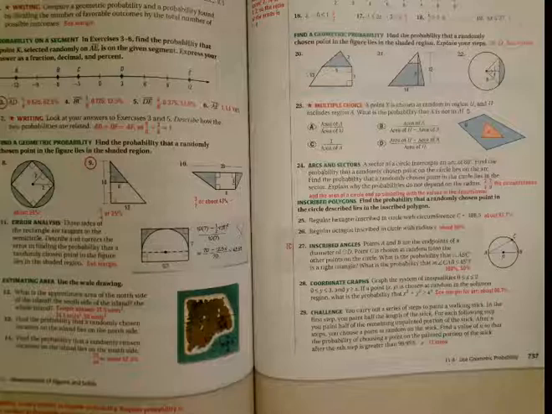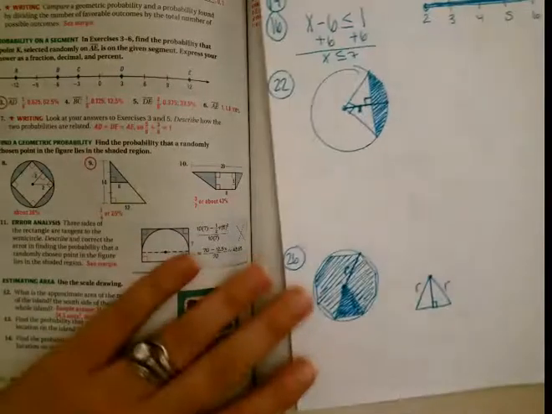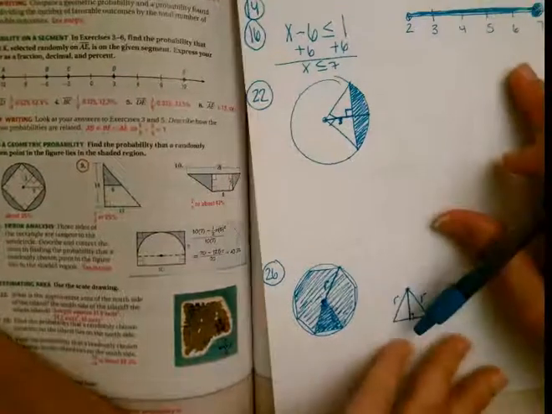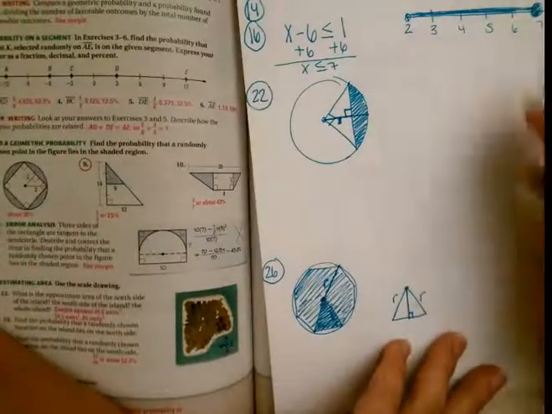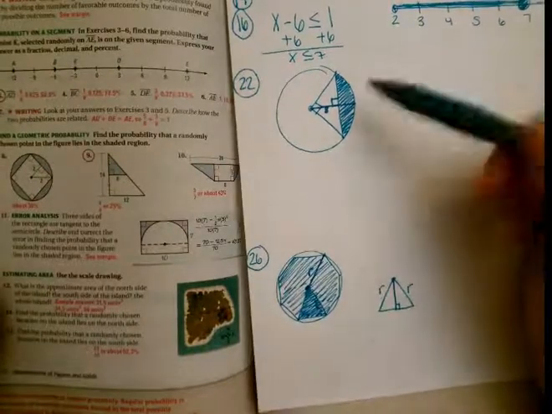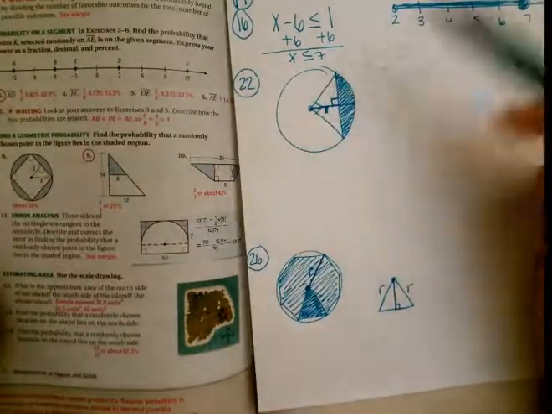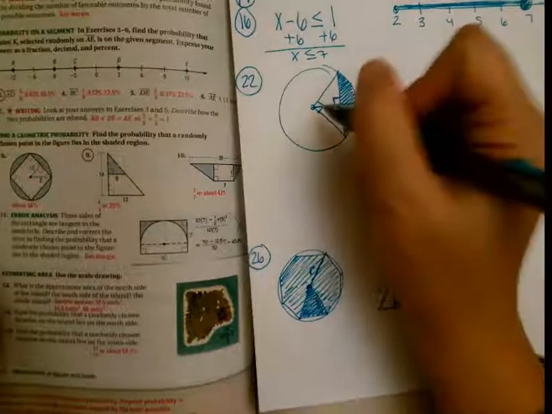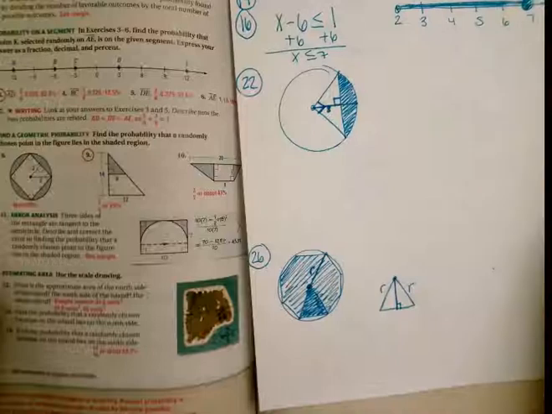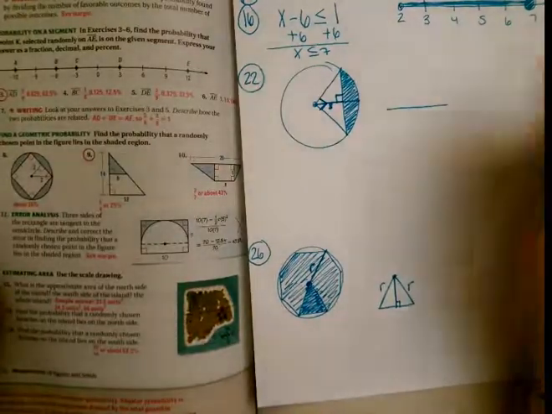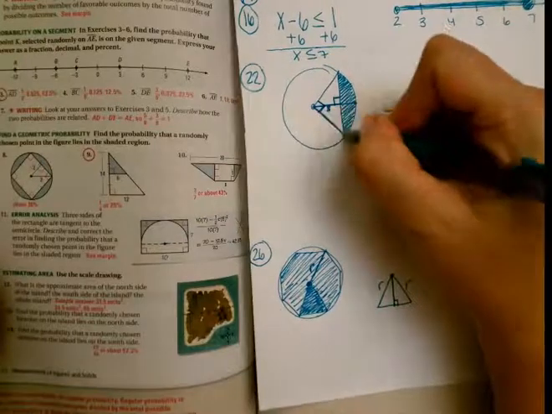the shaded regions. Explain your steps. All right, so on this one, what we want is the shaded out of everything. All right, so our shaded, what we want out of everything, the whole circle. So let's think about this. This is 90. Okay. So the area of the whole circle, the bottom is pretty easy. That's going to be, well, we need to know what the radius is. Okay, so let's think.